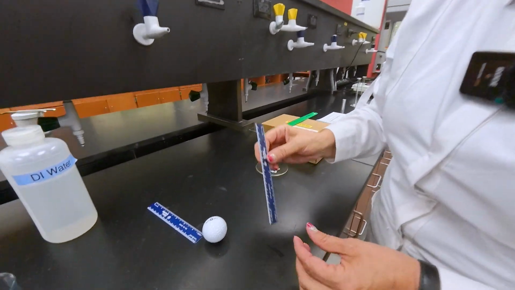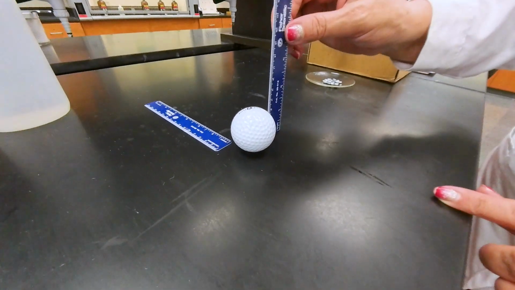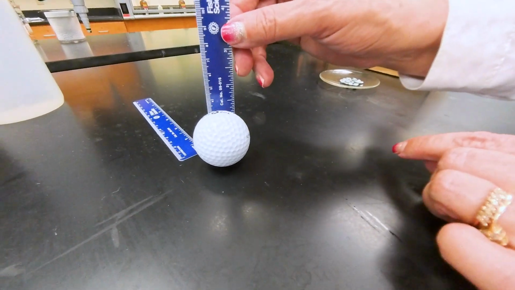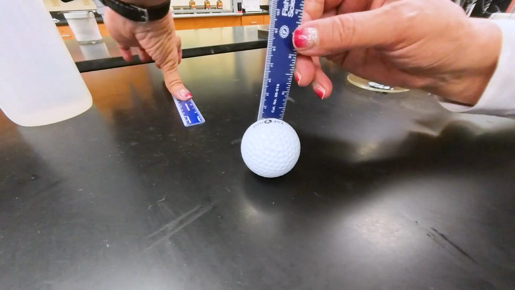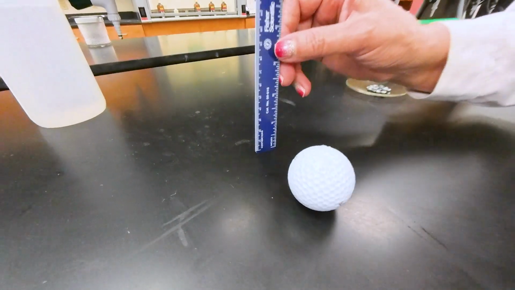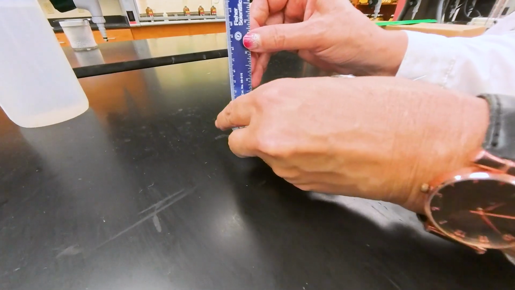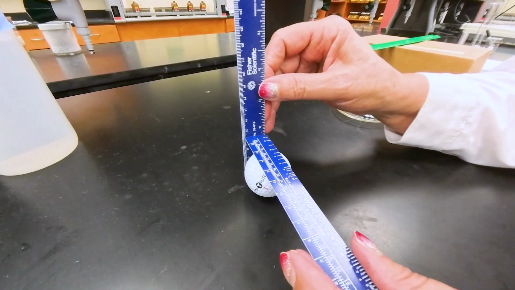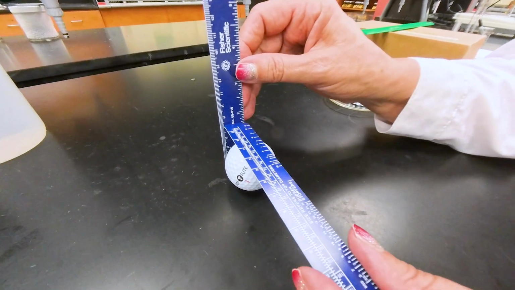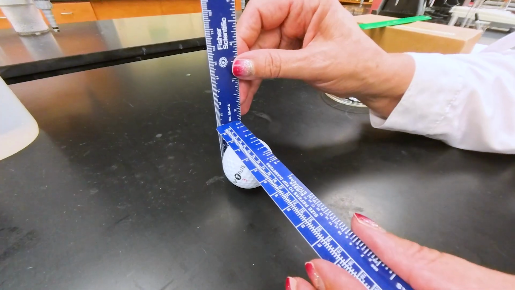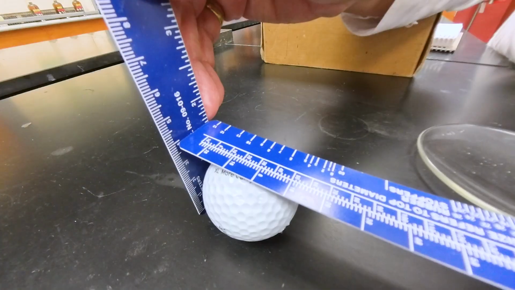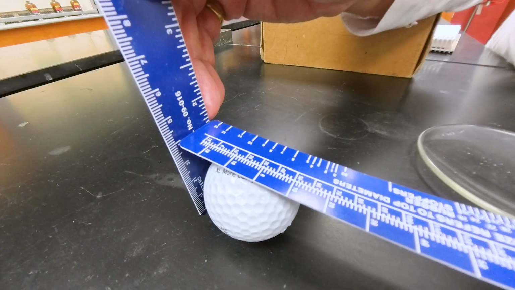For me to measure the diameter, I'm going to measure the height of this golf ball. It's easier for me if I use two rulers, one ruler parallel and one perpendicular to the ruler I'm measuring the height with, and see what number it falls on exactly.